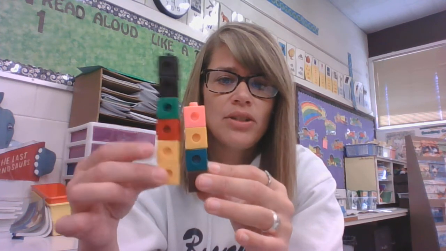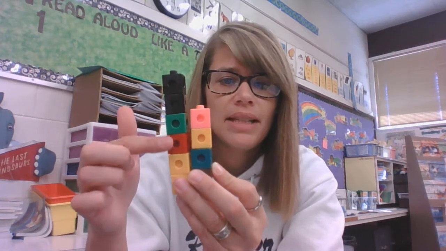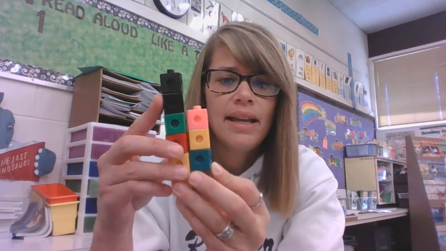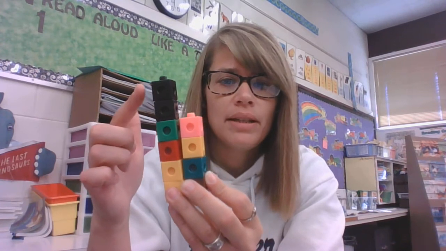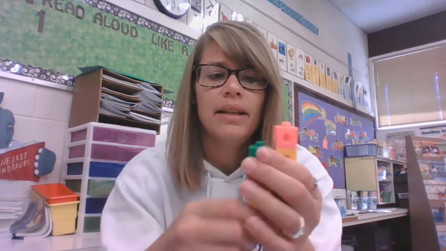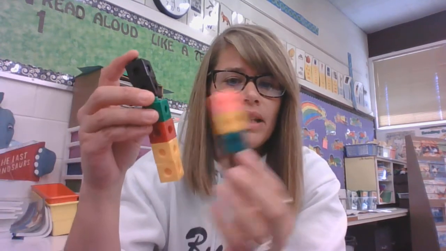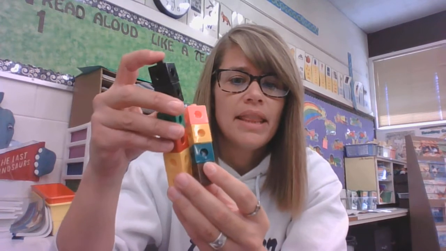Okay, if you said 2, you were right. So let's check that. I'm going to line them up. I'm not going to count these because that's where they tied. So I'm going to start up here. So it's 1, 2, 2 fewer. And if I were to break these two off, now they are the same, right? But this one is 2 fewer than this one.